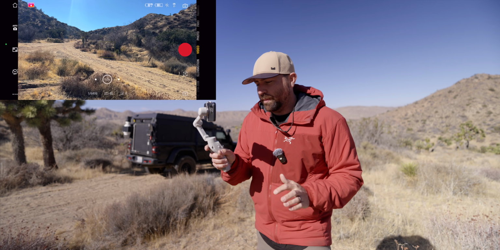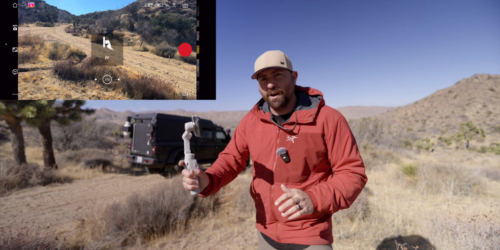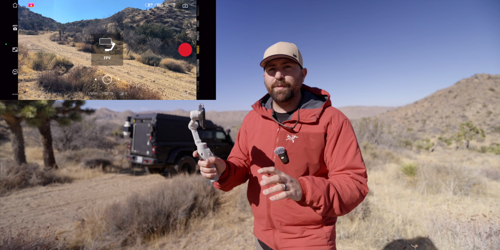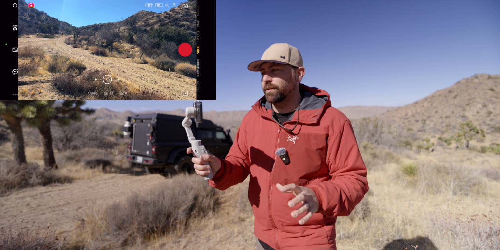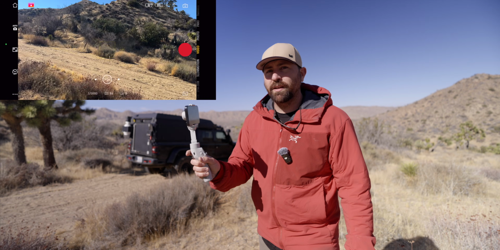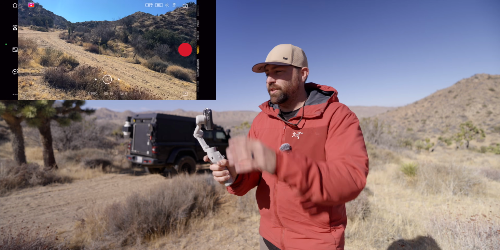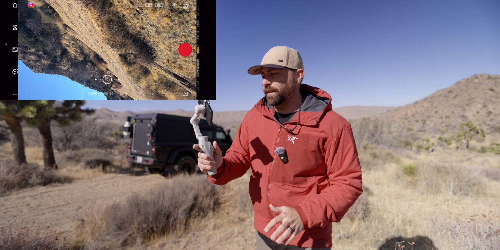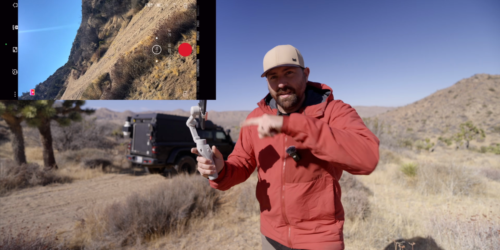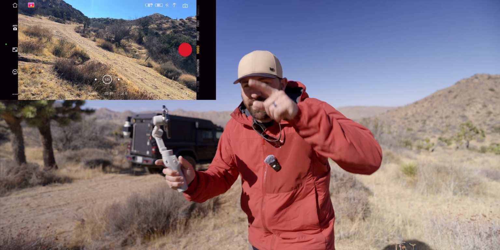Now in pan follow mode, if you go up and down, the camera stays completely level, but it'll still turn left and right. In FPV mode, all the axes are unlocked. So you can go down, up by tilting, you can pan left and right, and then you can also roll the camera so you get this kind of axis shifting. And then you have spin shot, which you could use the joystick and the camera's gonna spin in a circle. So you create this cool like spinny effect.